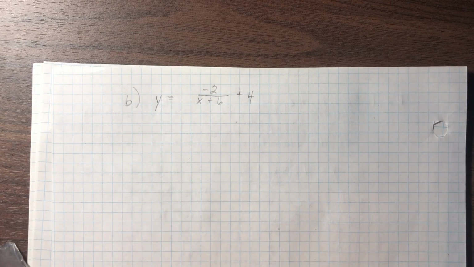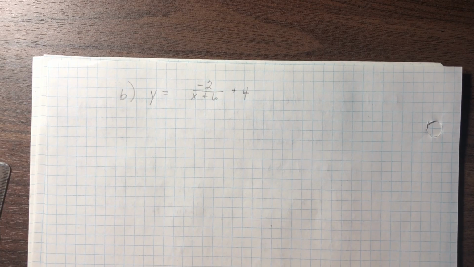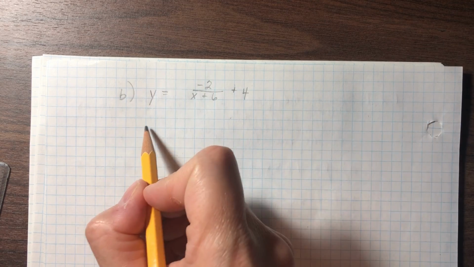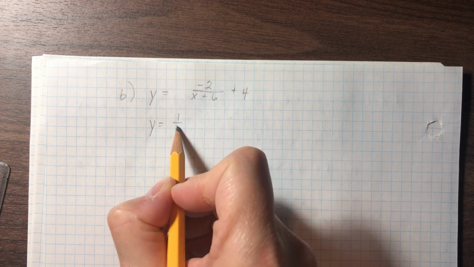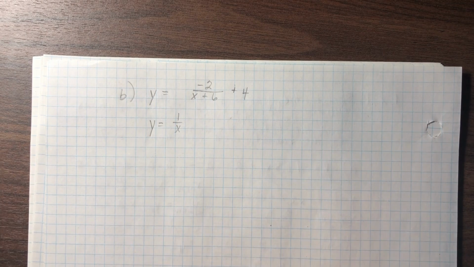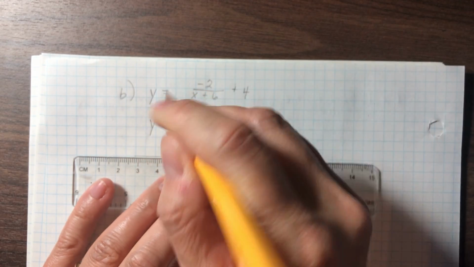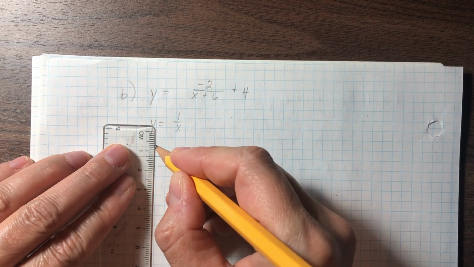Okay, let's look at another example here. If I remove all the numbers from here, I'll be left with the parent function y equals 1 over x, the reciprocal parent function. I'm going to determine the points on the parent function.